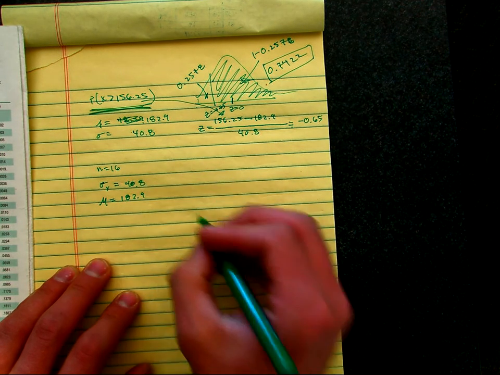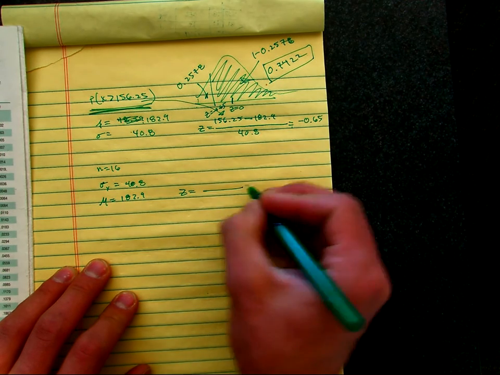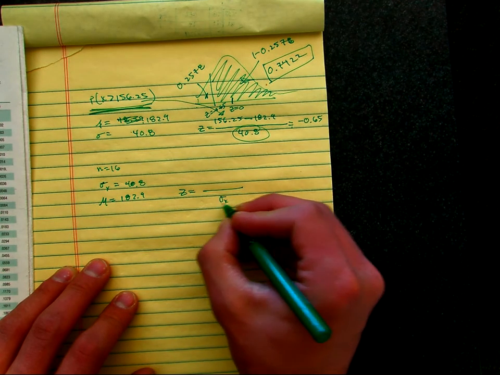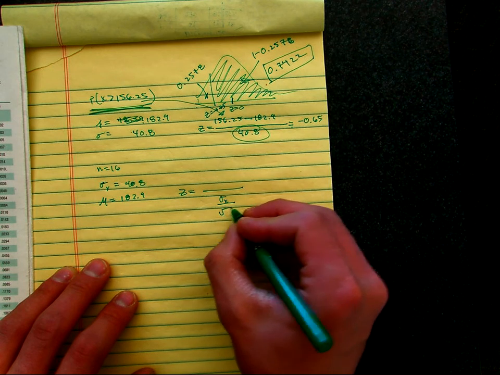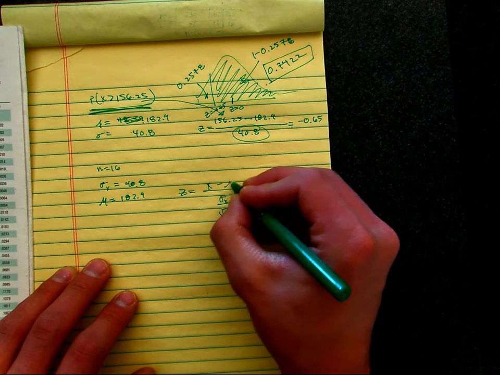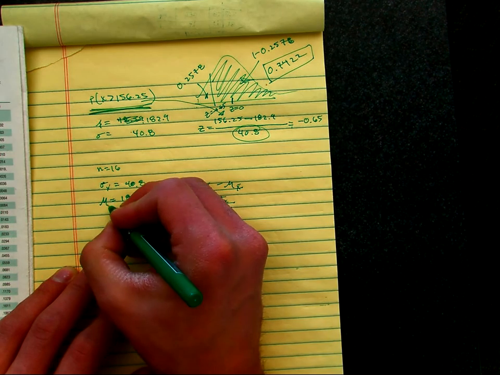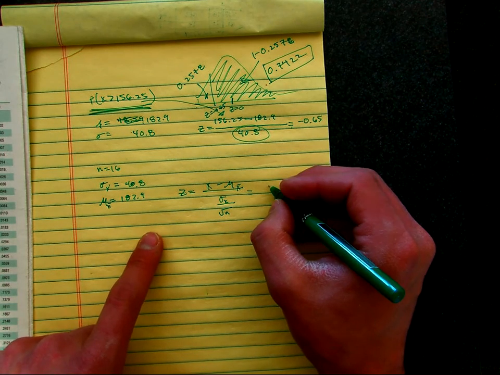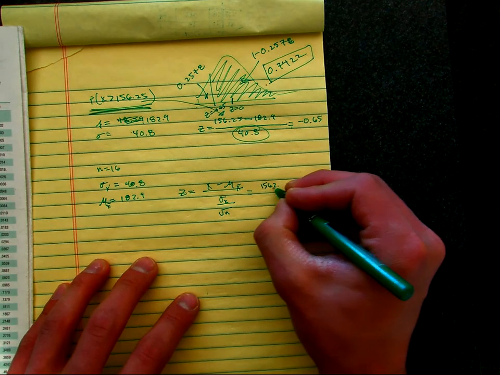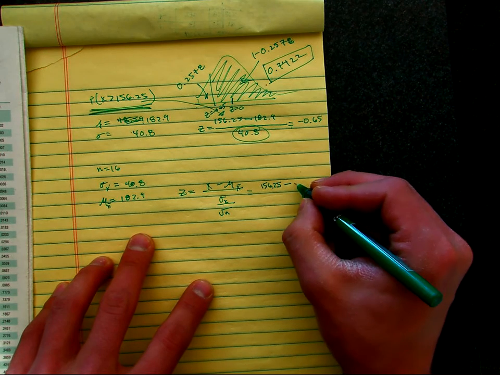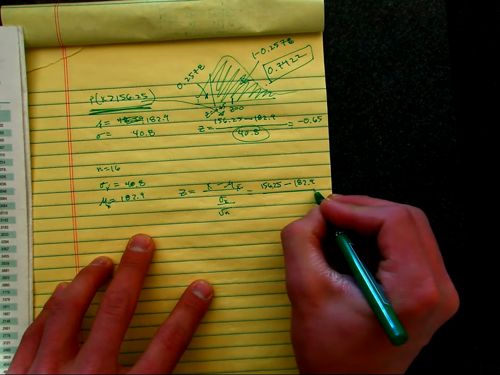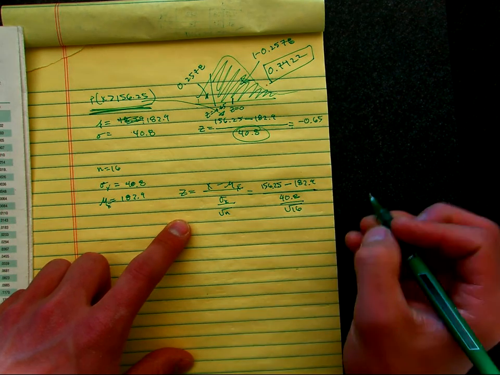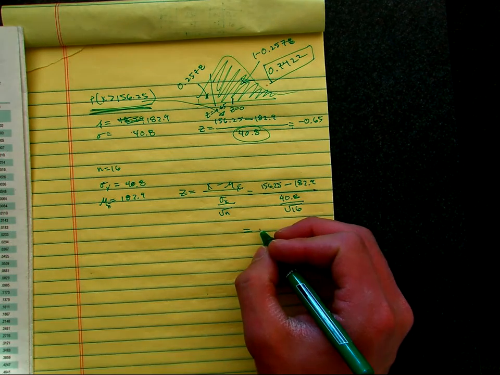Now, our formula is adjusted when we're doing a sample. It's actually this piece that's going to change. It's going to be the standard deviation of x divided by the square root of n. And you'll still have x minus mu here, but it's x bar, which is mu of x bar. In this case, we want to know the probability that the group weighs more than 156.25 pounds, and then minus the 182.9. And then we have 40.8 divided by the square root of 16. Now this will give you a different z-score value. In fact, it'll give you negative 2.61.